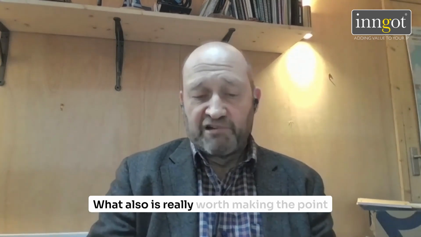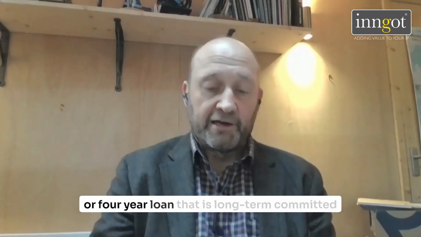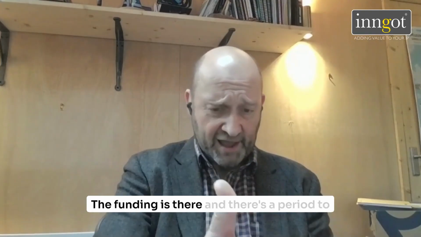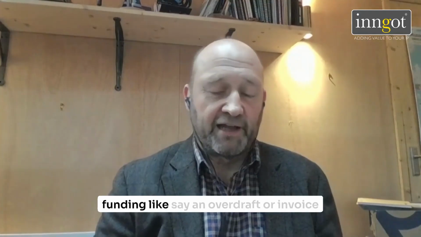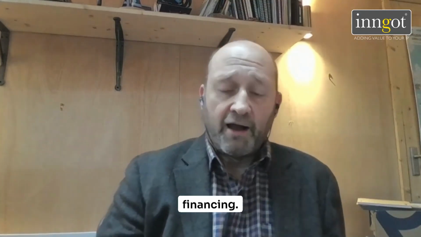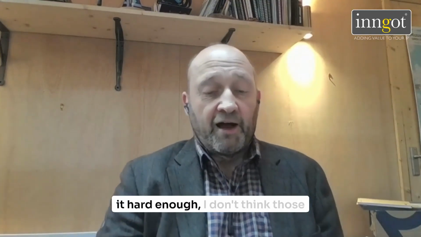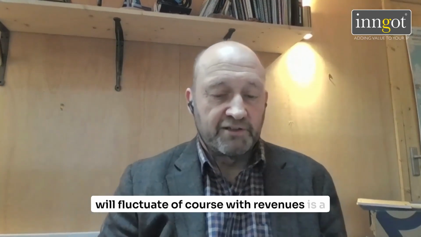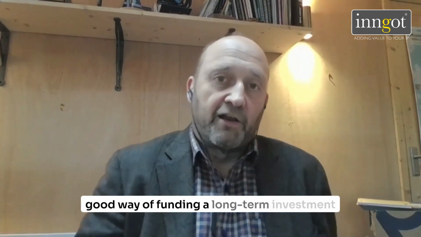What also, it's really worth making the point about here as well, is the IP loan is a 3 or 4 year loan. That is long-term committed funding. The funding is there and there's a period to pay it back. It's not very short-term working capital type funding like, say, an overdraft or invoice financing. I don't think many people will really argue with this if they thought about it hard enough. I don't think those short-term facilities, like I say, invoice financing, which will fluctuate, of course, with revenues, is a good way of funding a long-term investment program.